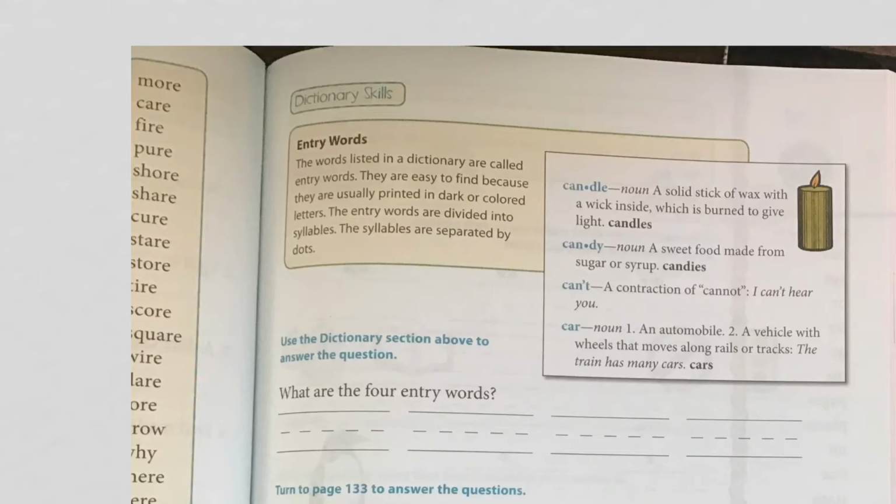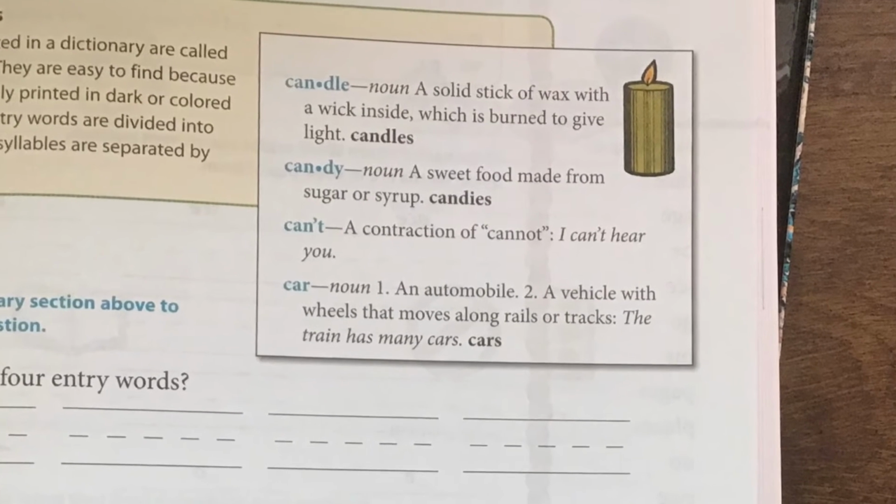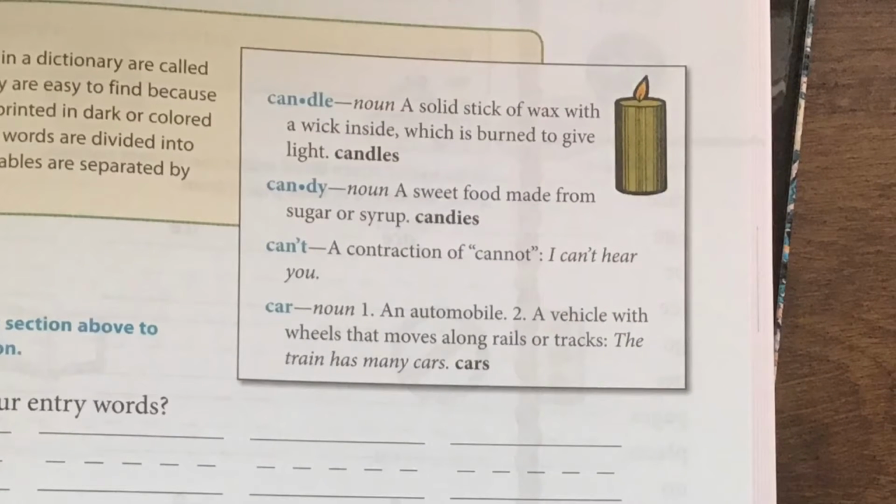So up here at the top, we have this box, and it says entry words. The words listed in a dictionary are called entry words. They are easy to find because they are usually printed in dark or colored letters. The entry words are divided into syllables. The syllables are separated by dots. And there we can see we've got candle, candy, can't, car. So this one has two syllables, one syllable, one syllable.